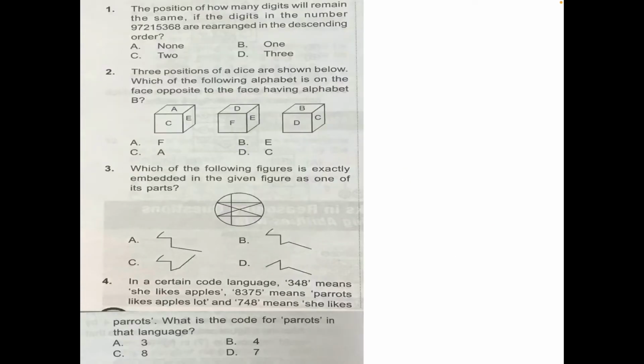Here it goes. The first question says, the position of how many digits will remain the same if the digits in the number 97215368 are rearranged in descending order. That means the digits are rearranged from bigger to smaller, right? So if you notice, 9 will remain there itself. What will come after 9? It will be 8, then 7, then 6 here.